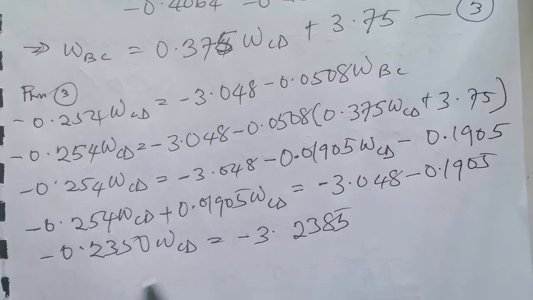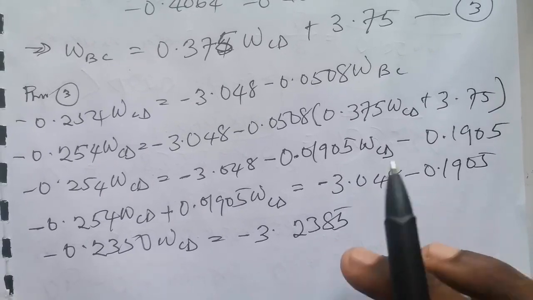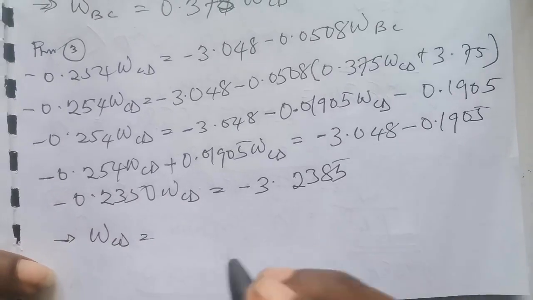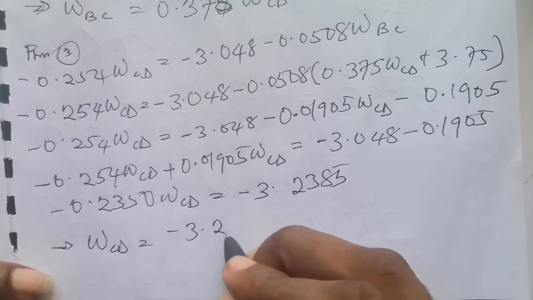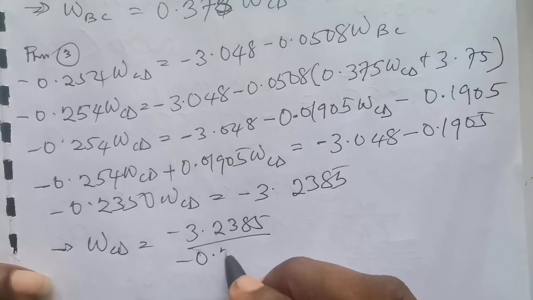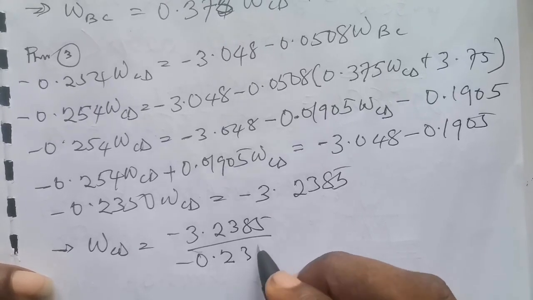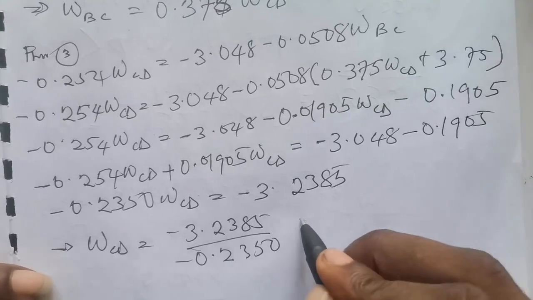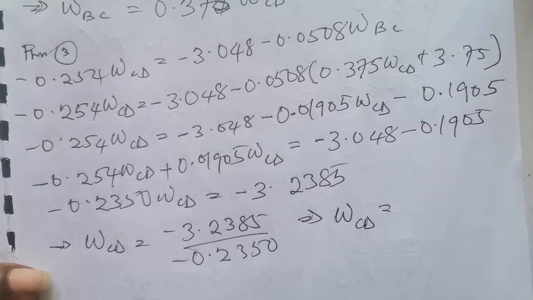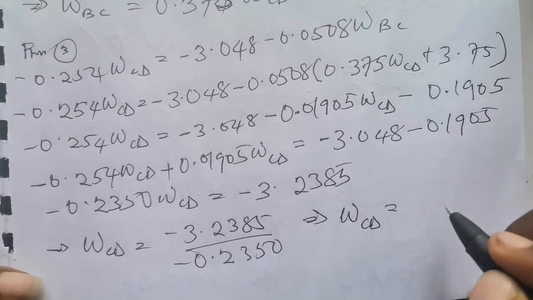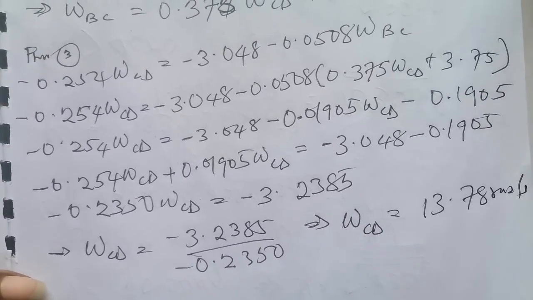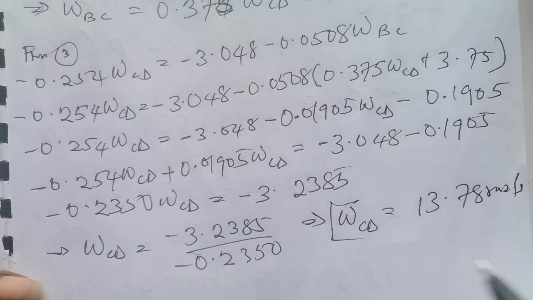Therefore, in order to obtain the angular speed, we divide both sides by the coefficient of the angular speed. So this simply implies that omega CD is equal to minus 3.2385 divided by minus 0.2350. That gives us approximately 13.78 radians per second. So this is the angular speed of CD.